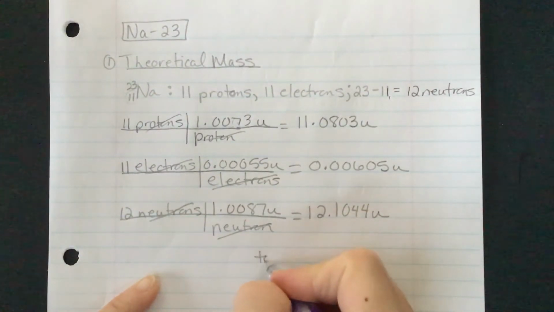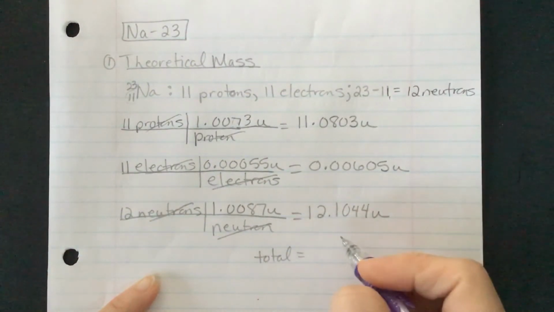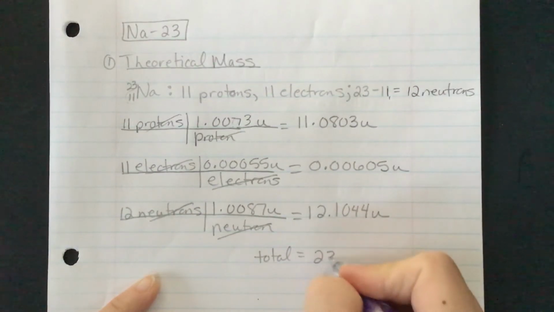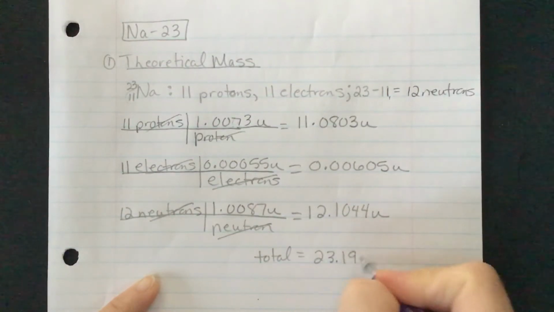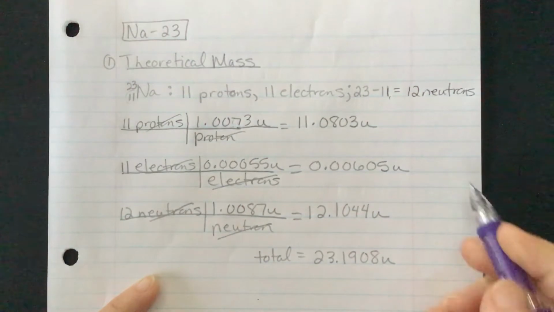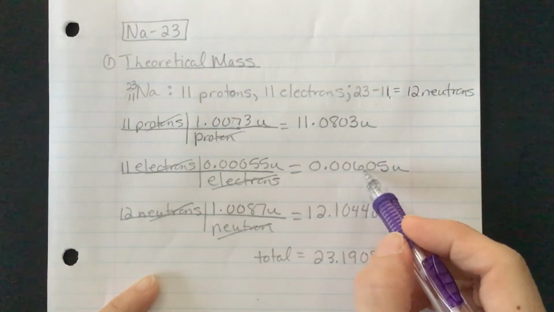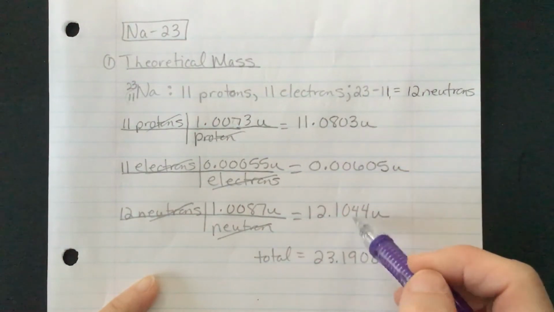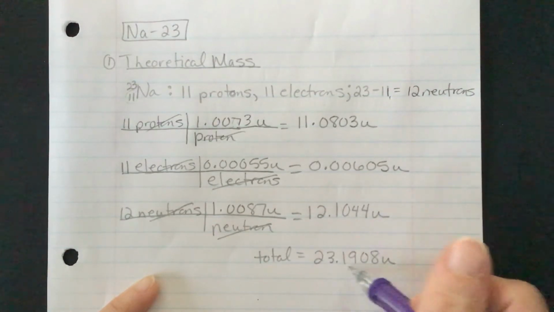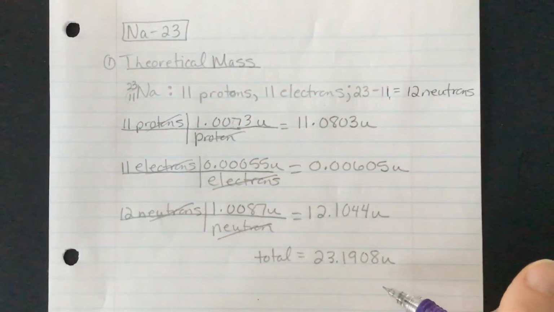Then I add those all up, and I get 23.1908 atomic mass units. Now remember, this has 5, but these two numbers have 4 decimal places. That's why I stick with 4 decimal places here.